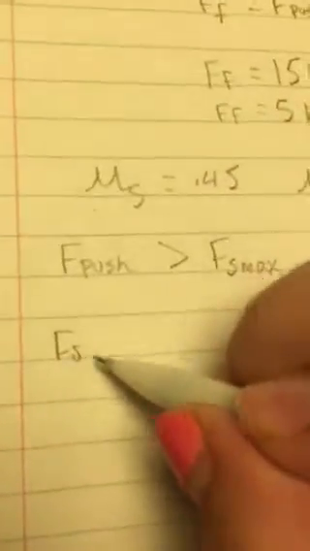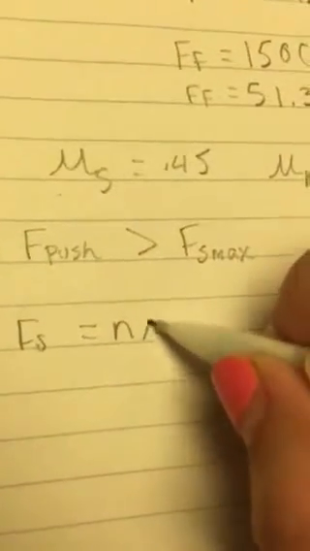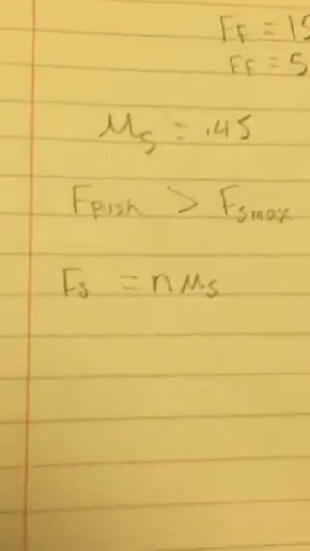And then we know that the force of static friction has its maximum at N times mu sub s. So first we have to find what N is. So if we go back up to our free body diagram, you can see that our N corresponds to the y component of our free body diagram. And then we know that it's not moving, so we can set the sum of the forces in the y direction equal to 0.